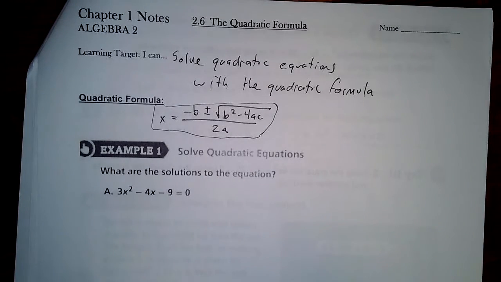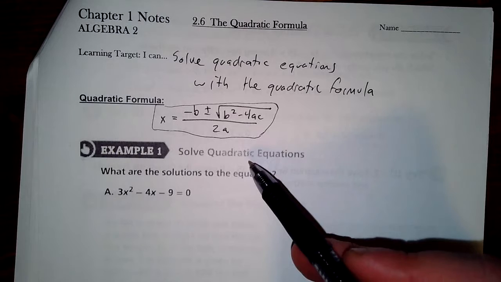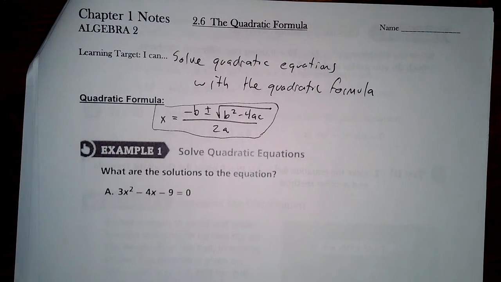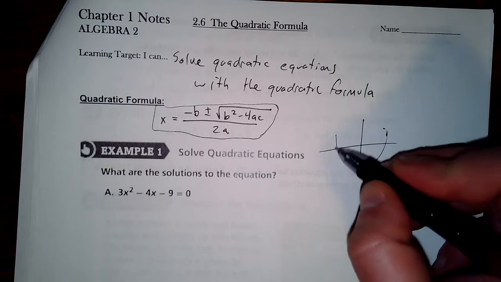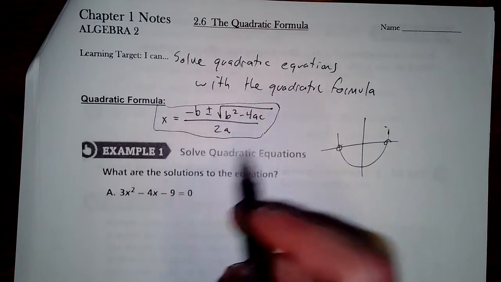The idea of this is it gives you the solutions. So we're pretty used to quadratics having two solutions. When we factored them, they usually had two factors, and those two factors then resulted in two answers, two solutions. We've seen when you graph these, when you got a graph and it crosses in two spots, those are the two solutions. This is just another way to find those.